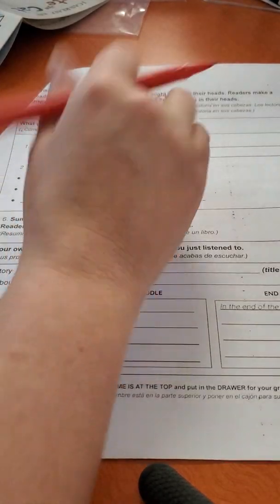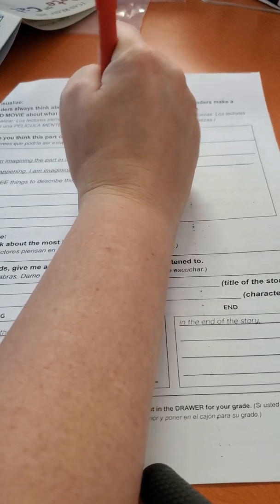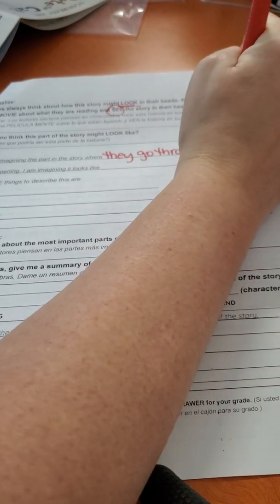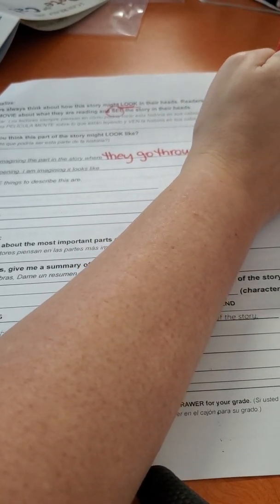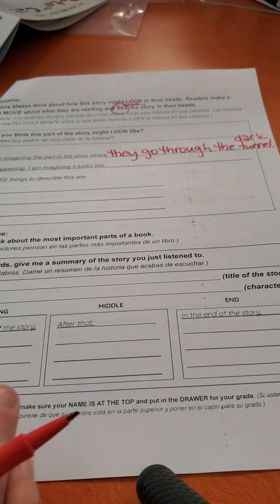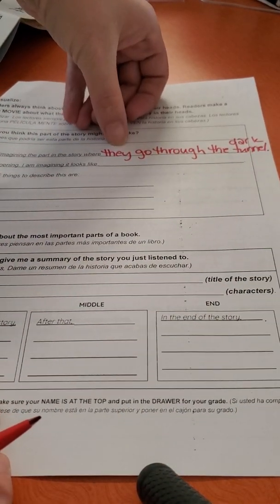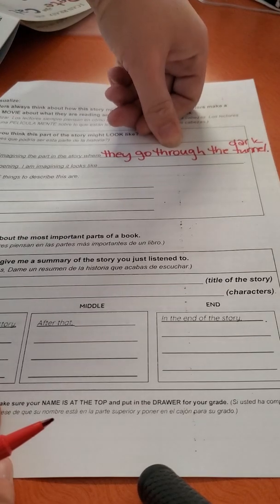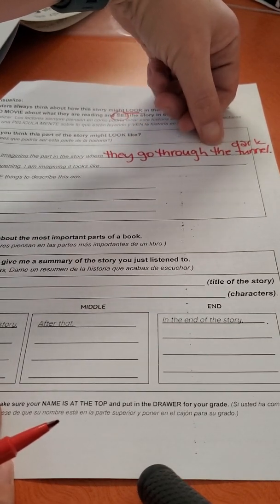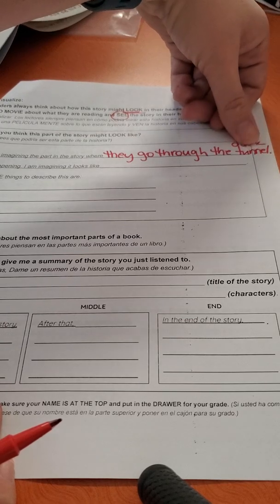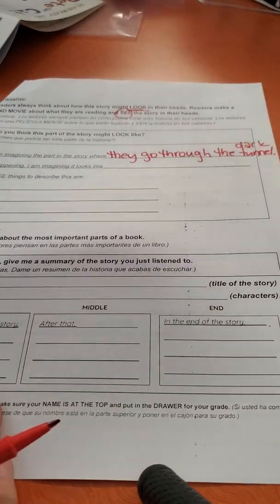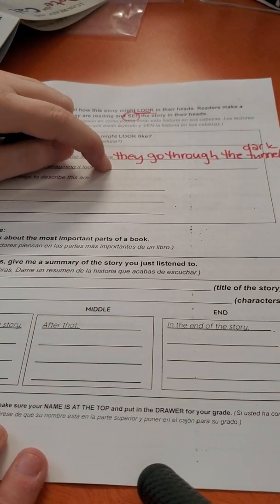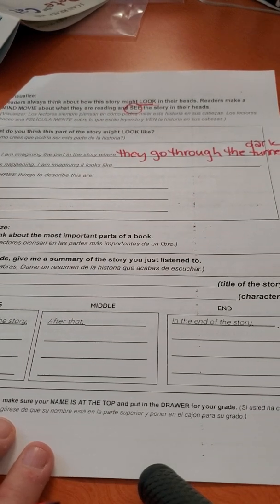So I am imagining the part in the story where they go through the dark tunnel. All right. So I'm going to spell this out in case you need to copy it. They, T-H-E-Y, go, G-O, through, T-H-R-O-U-G-H, the, T-H-E, dark, D-A-R-K, tunnel, T-U-N-N-E-L. So I am imagining the part in the story where they go through the dark tunnel is happening. I'm imagining it looks like blank. Three things to describe this are blank, blank, and blank.